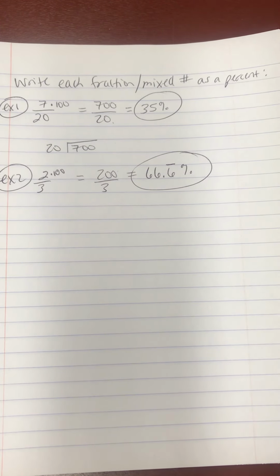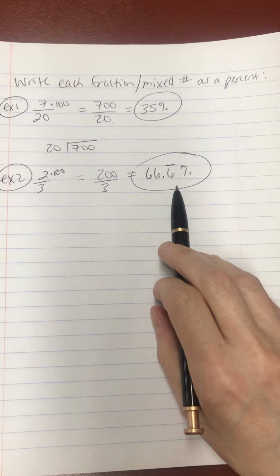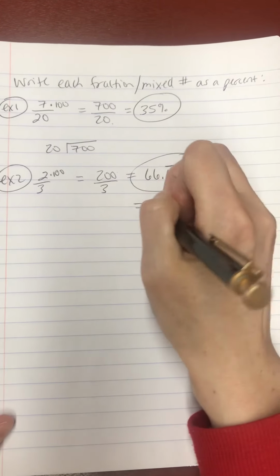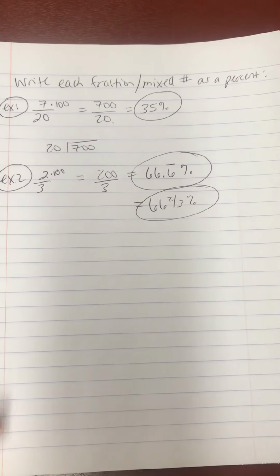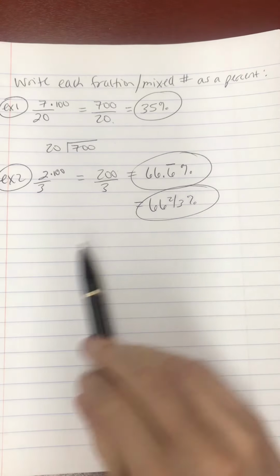Now, if the directions specifically say that they want you to write your final answer as a mixed number and they don't want decimals in your answer, then this is the same thing as 66 2/3%.